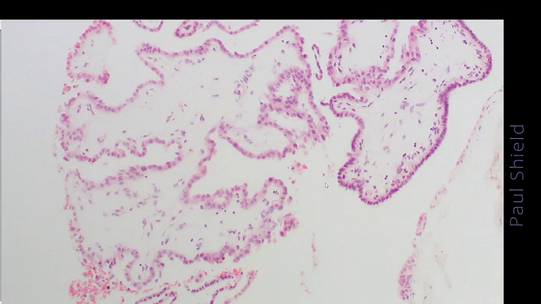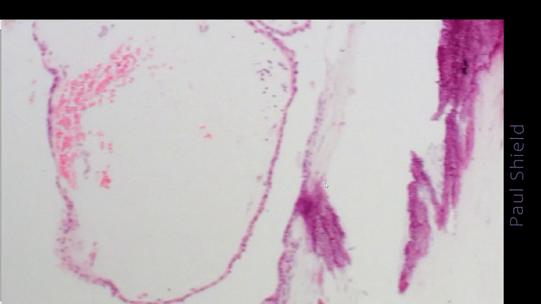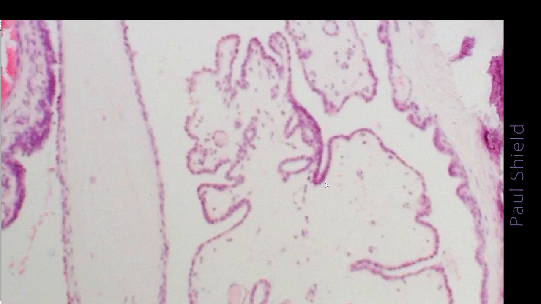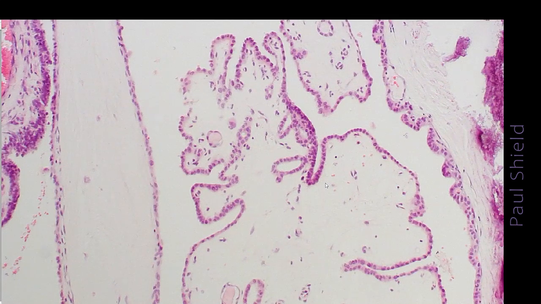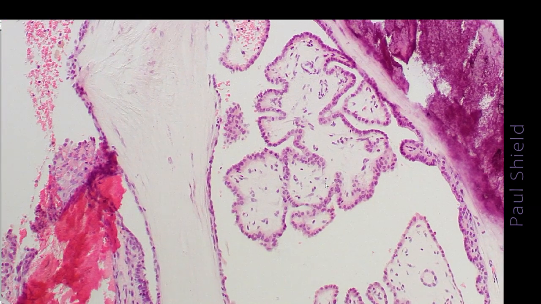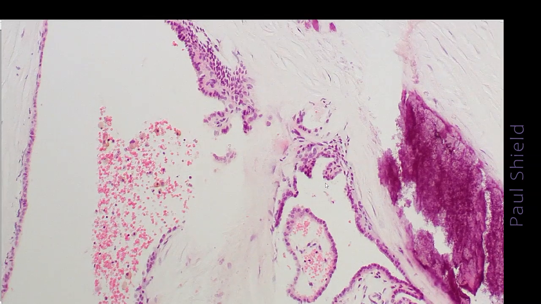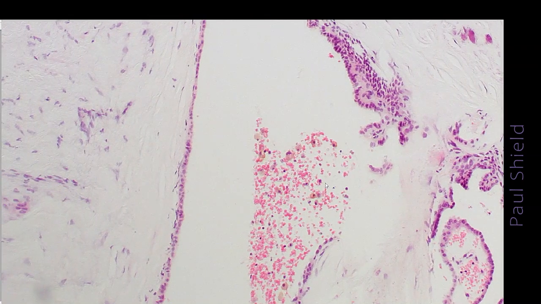It's quite large, and if we track around in it, there's an area of just little focal papillary carcinoma on the edge of the wall. This material on the right is calcium, and then we've got a little papillary carcinoma here showing that typical branching form. So that's something you've got to be really alert for.